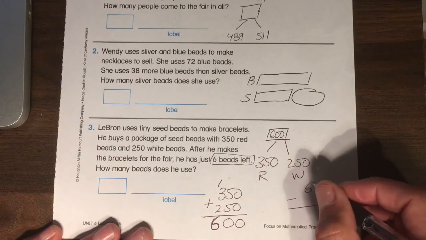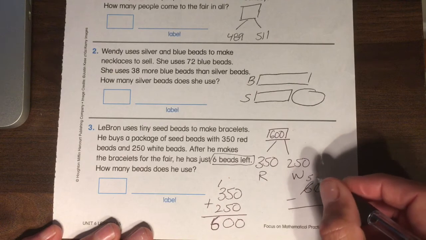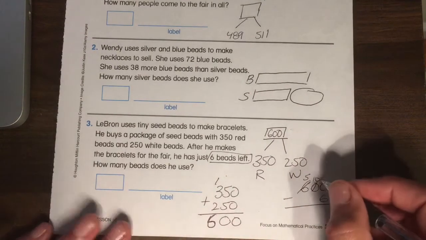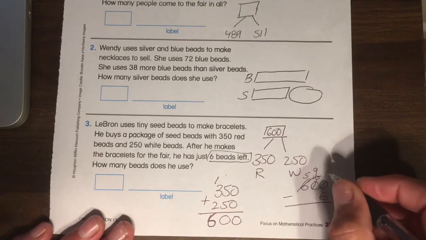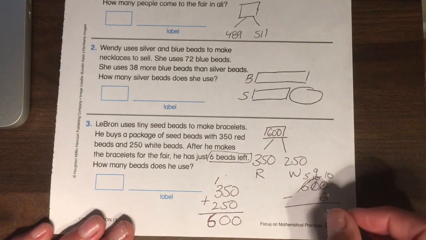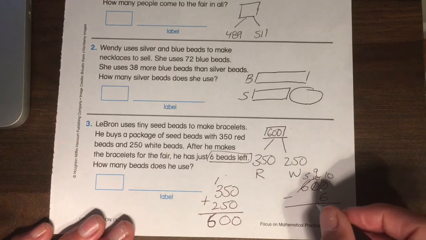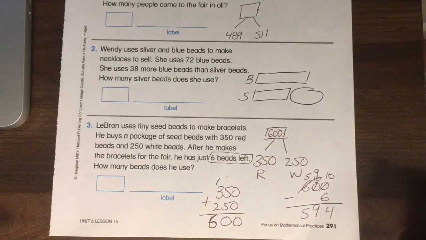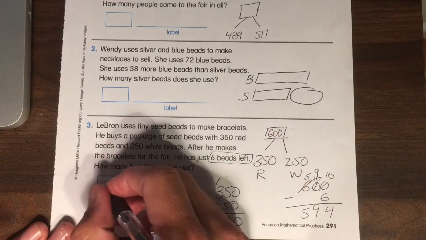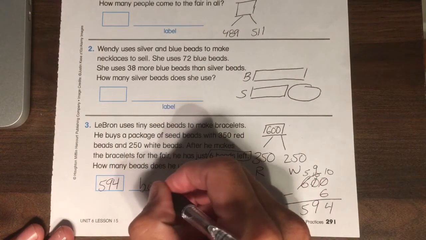I have no 1s, but I have no 10s, so I go to my hundreds. Trade the hundreds in for 10 10s, then trade one of those 10s in. Now I have 9 10s and 10 1s. 10 take away 6 is 4. 9 take away nothing is still going to be 9. 5 take away nothing is still going to be 5. So I have the answer here, 494 beads.